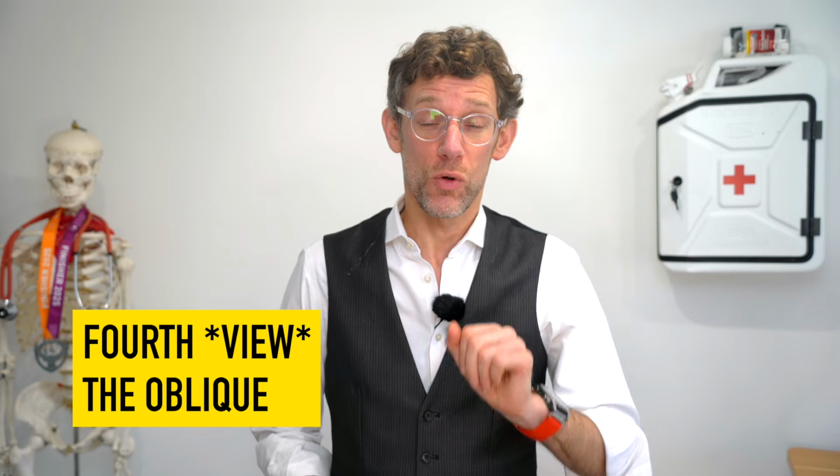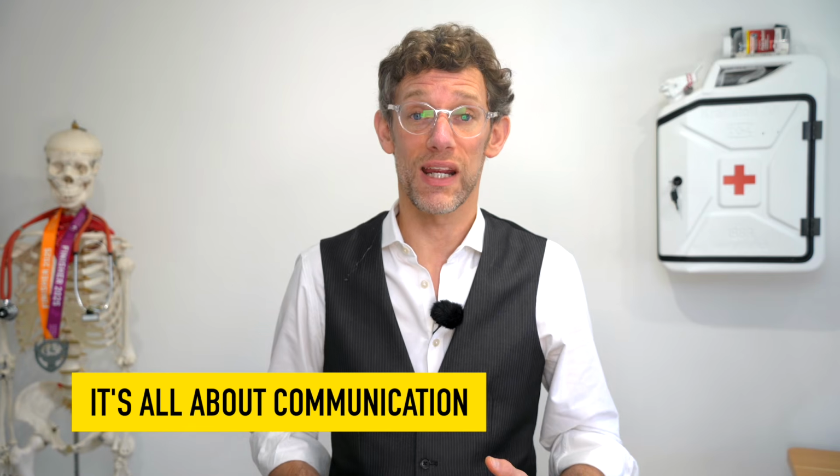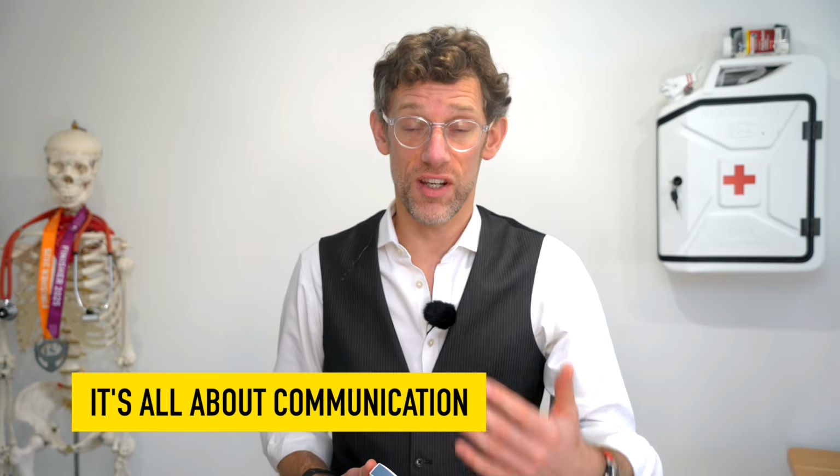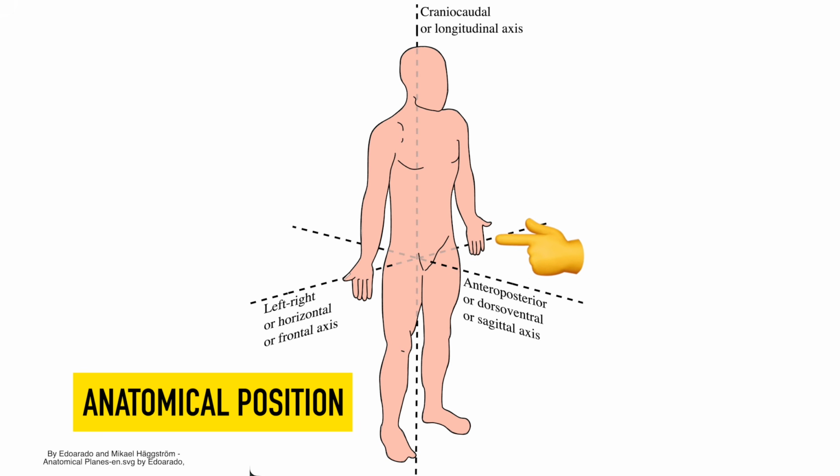Now there is also a fourth angle or view with which you can scan, that being the oblique angle, which we'll talk more about later, but for the time being we're going to stick with the main three. So what are these views of the body? Well, these are ways of viewing anatomically the patient, so that we can make sure that we are discussing what we're seeing correctly. So in terms of that, the patient is always viewed standing in the anatomical position, looking forward with their palms facing forward and their thumbs facing out.